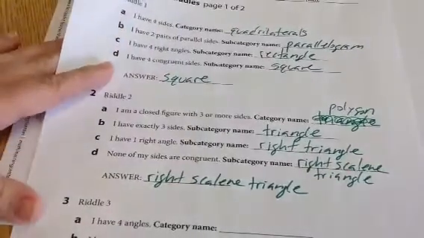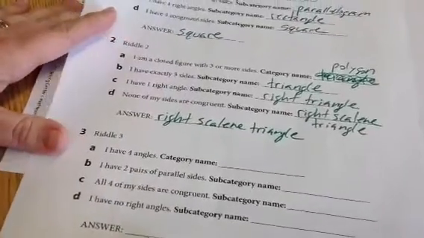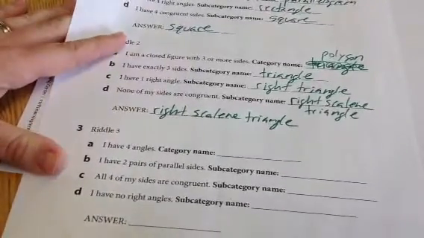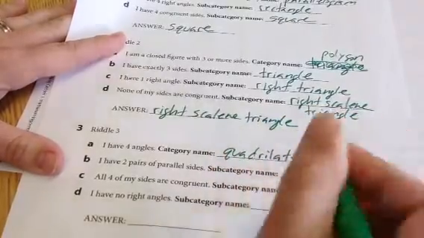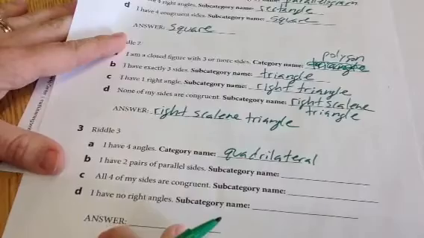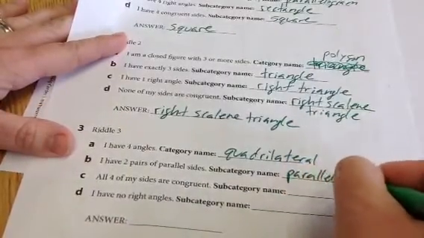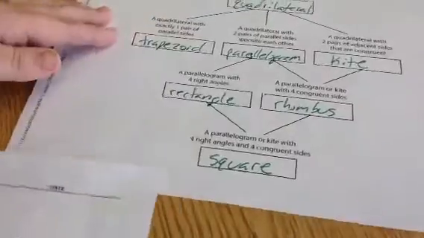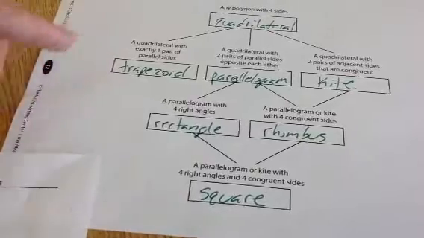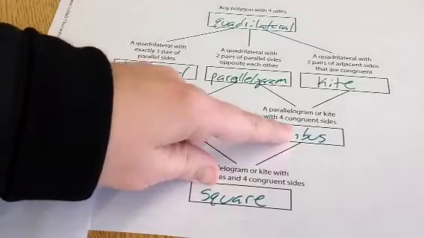Okay, and so we'll do one more together. We'll do riddle 3. It says I have 4 angles. So if it has 4 angles, it's a quadrilateral. I have 2 pairs of parallel sides. So again, that would be a parallelogram. All 4 of my sides are congruent. So let's look here. We have our parallelogram, and it says all 4 sides are congruent. So we know that can't be a rectangle, so that must be a rhombus with 4 congruent sides.